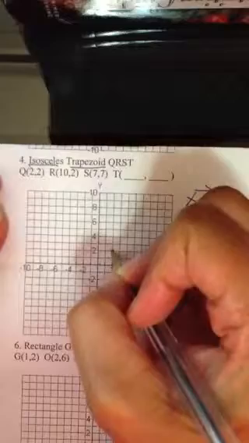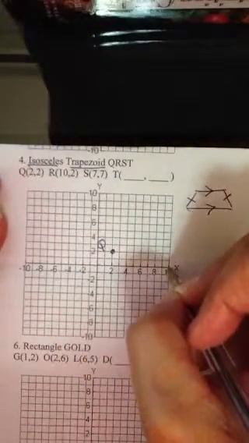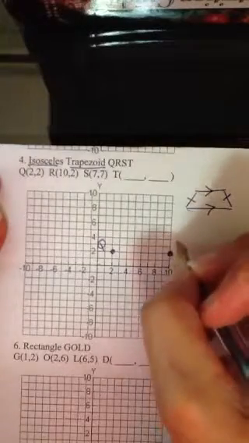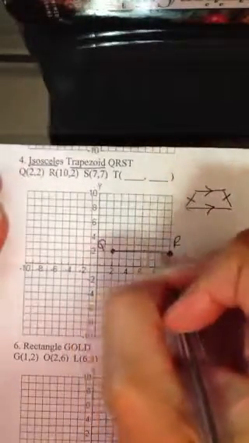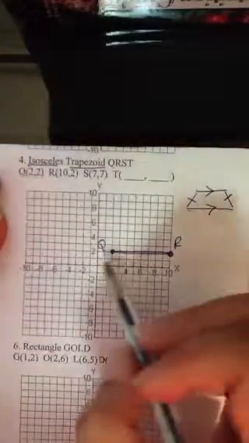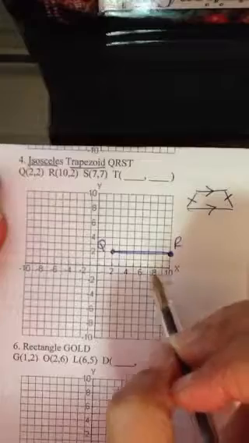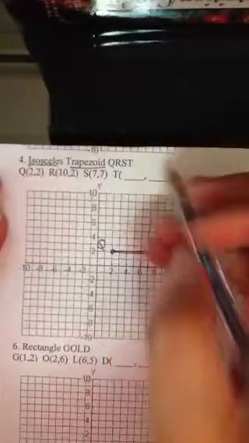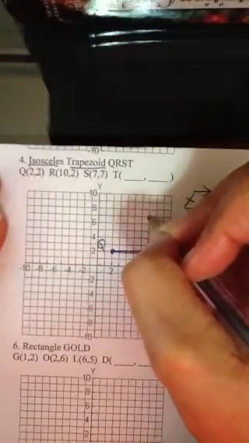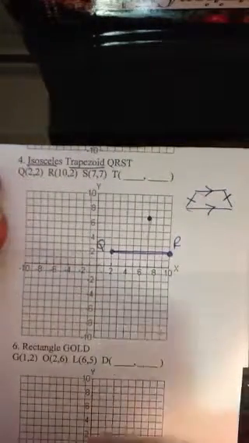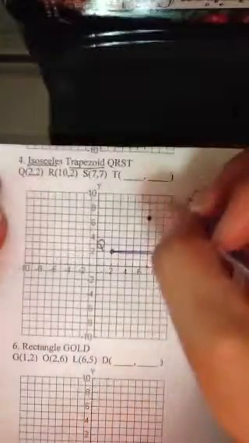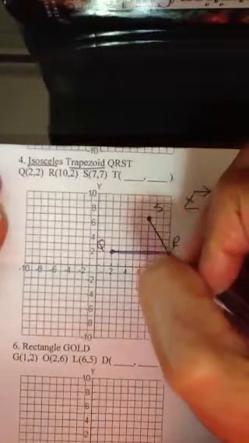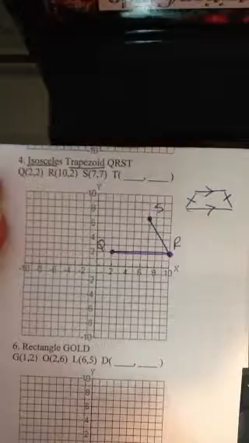Okay, so let's start by plotting our points. We've got the point 2, 2, which is Q. We got the point 10, 2, which is R. So here we go across the top of our parallelogram. Then we got S, which is 7 and 7. Okay? So we've got Q, R, and S. So we can draw that point on.